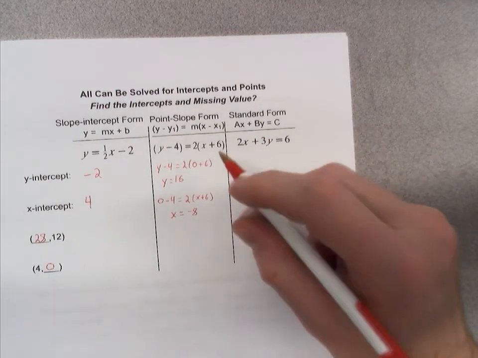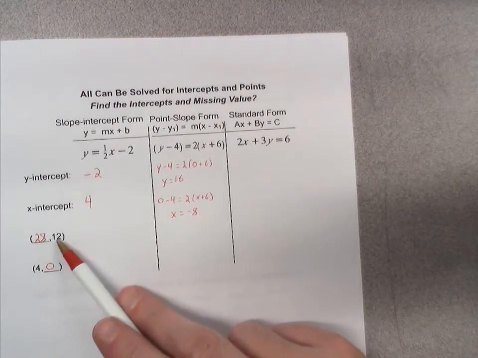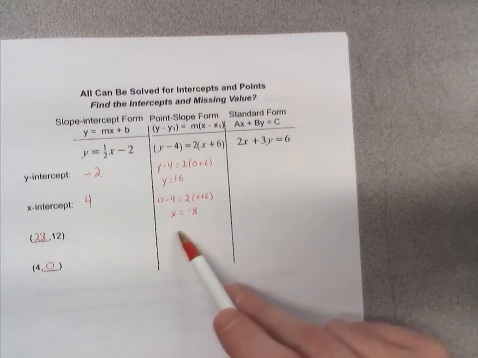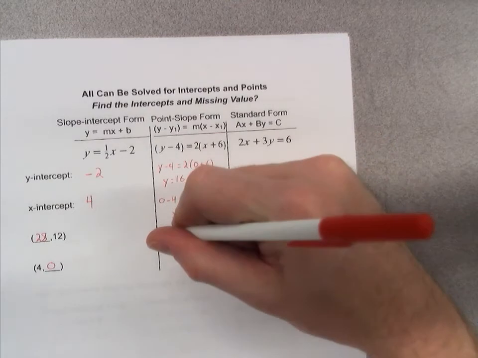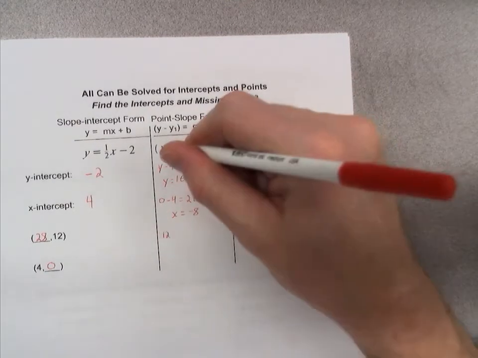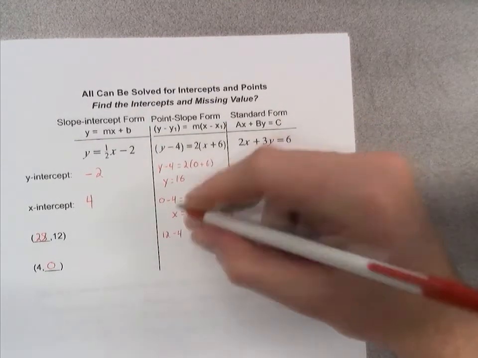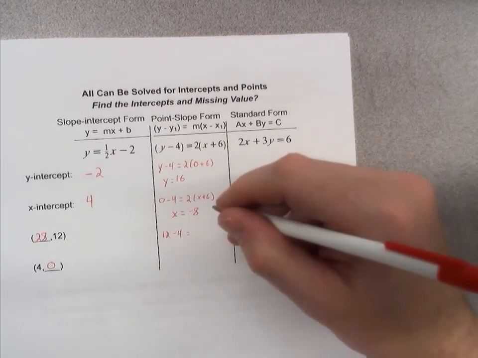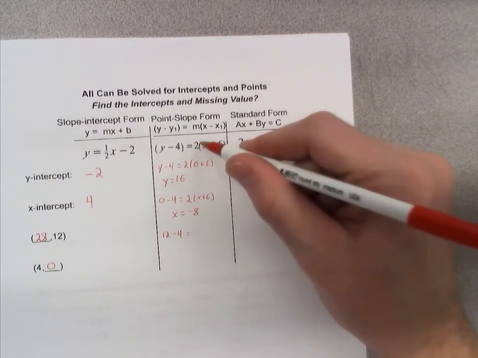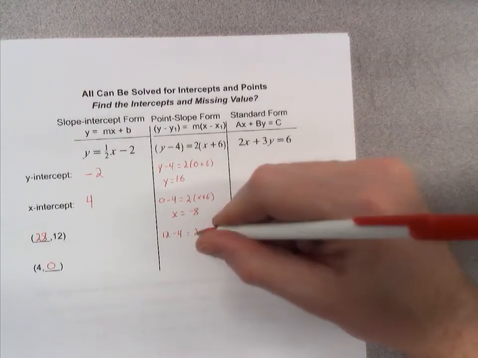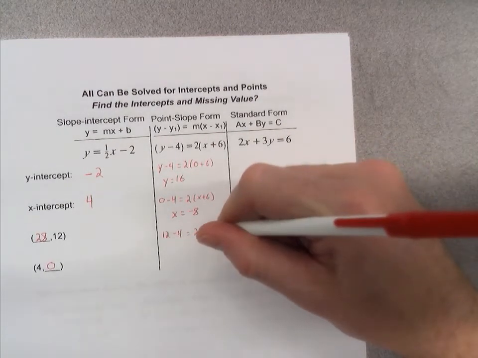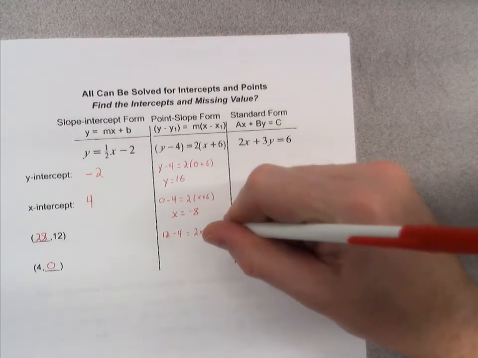Now down here, again, we want to find these points. When y is 12, what is x? We know that y is 12, so we have 12 minus 4 equal to 2 times x plus 6, which is 2x plus 12.